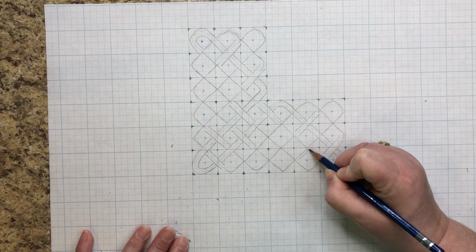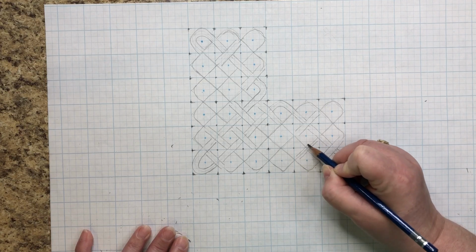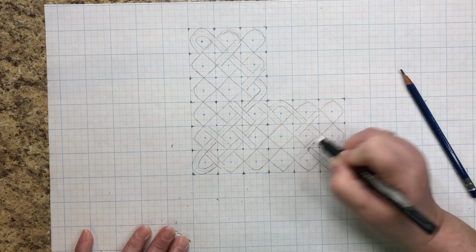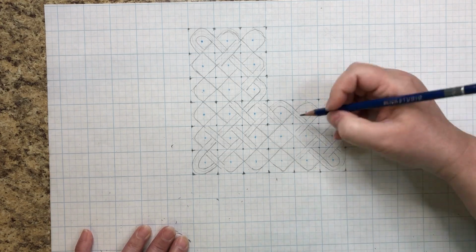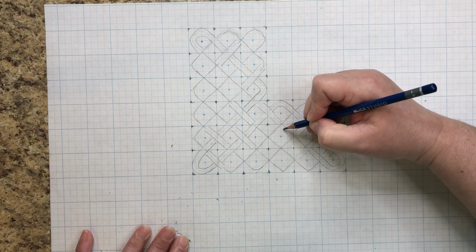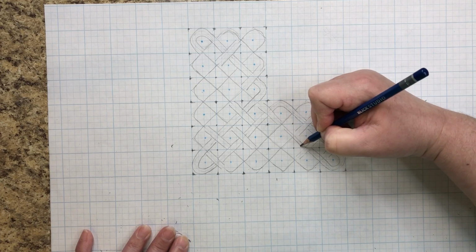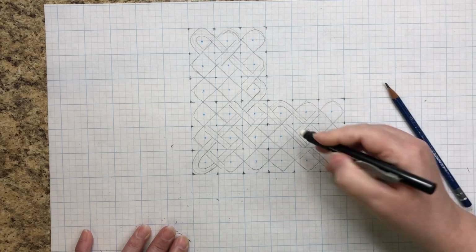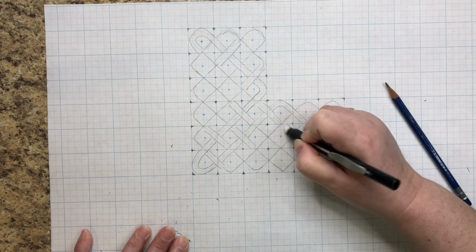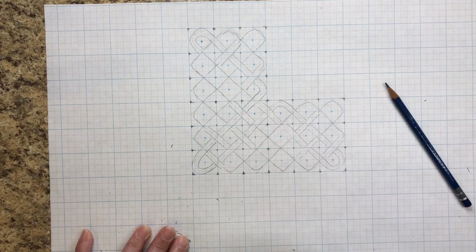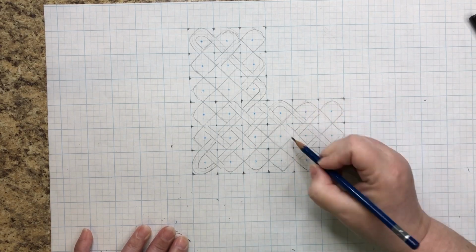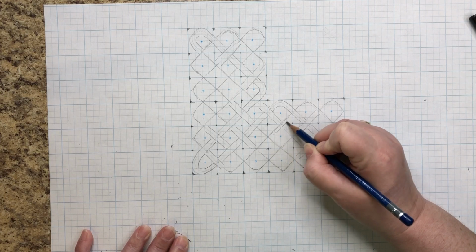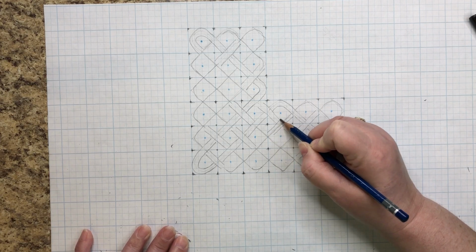This is going to be under. We went under, that means we have to go over. All right, we went over. We're going under here.